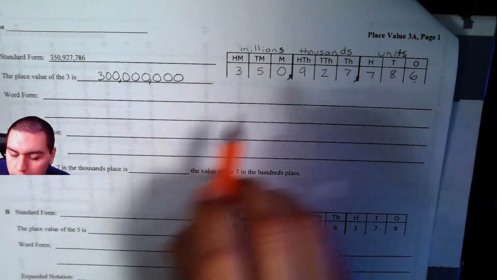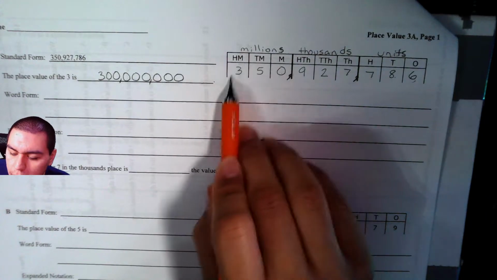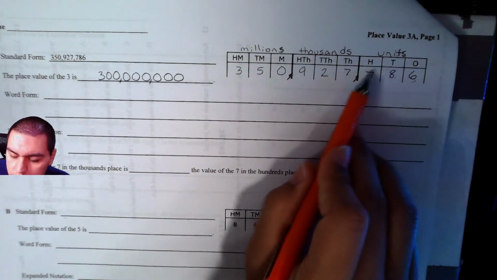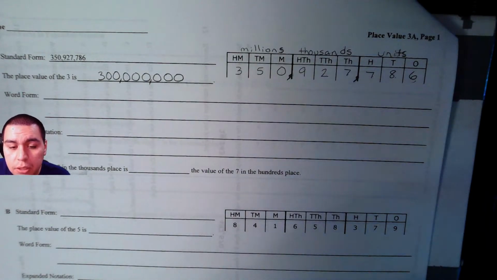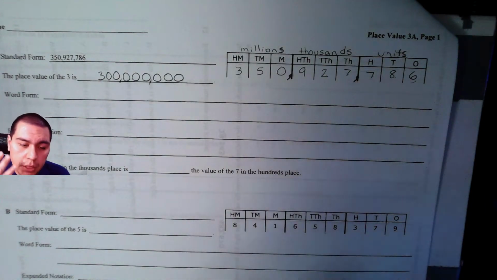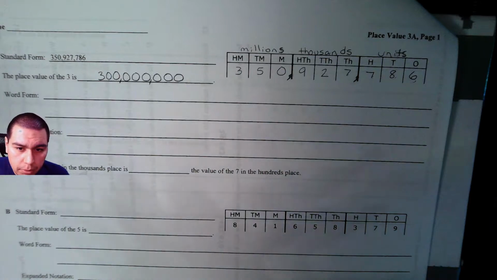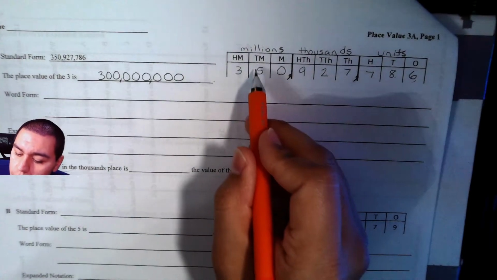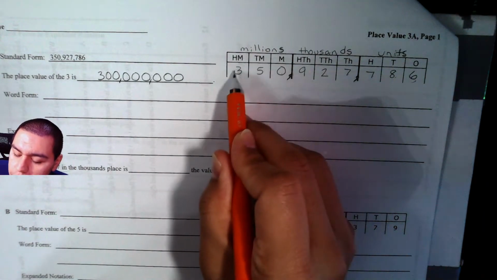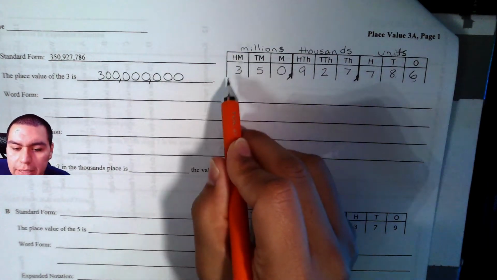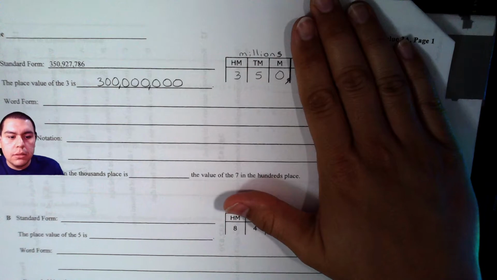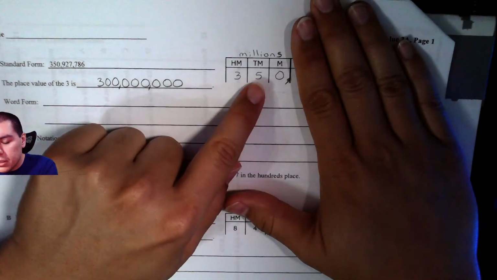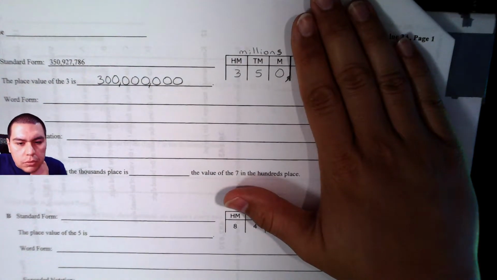For word form, I'm going to make sure that I first remember that I break my number, especially the bigger numbers, into 3-digit parts. I'm going to look at this first part. How would I say this first number if I was just going to read that? How would I read this number? Who can tell me?